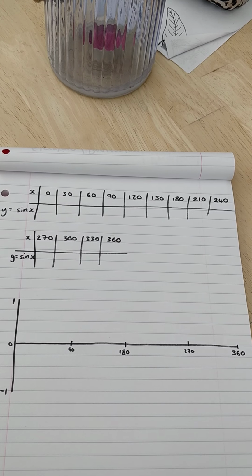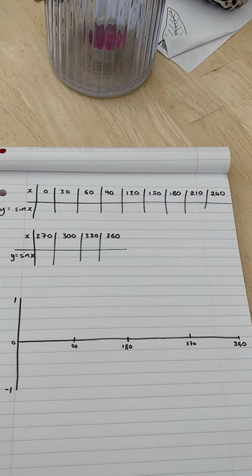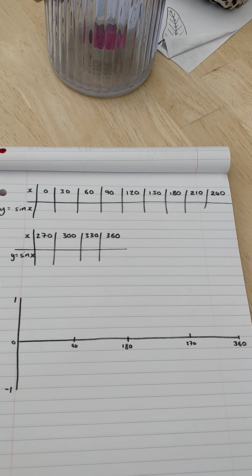Okay, so over the next couple of days, we're going to be going through trigonometric graphs. Now you have done with me the graphs of y equals x squared, you've done y equals x cubed, and we've done a few other graphs. So I'll just quickly show you how to construct the graph of y equals sine x and how to solve a couple of values with this.